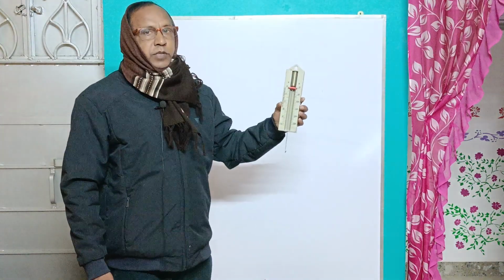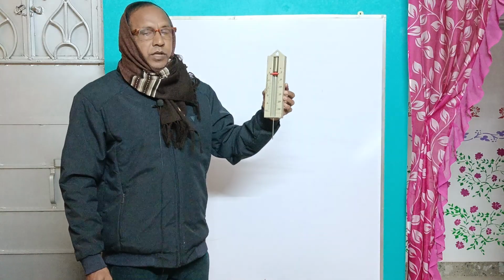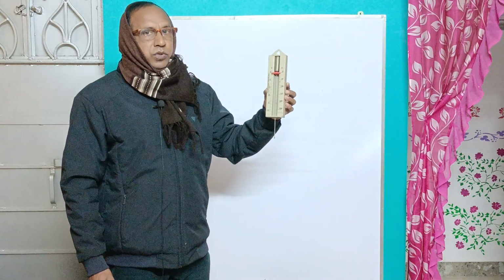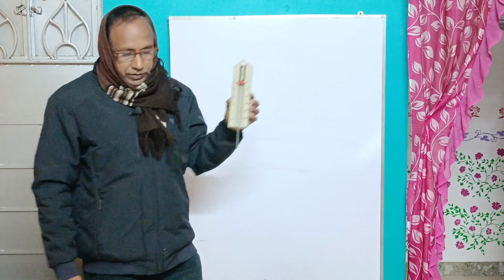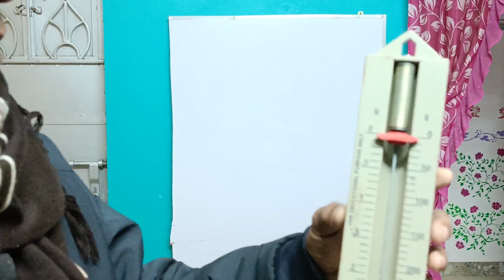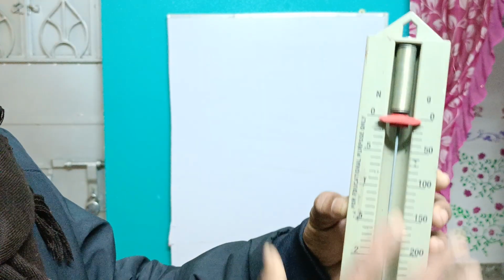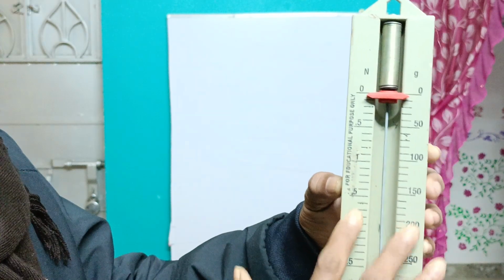Here you see, this is a spring balance, and this spring balance works on the principle of Hooke's law, right? Now you see, I am showing you by focusing that this is our spring balance, and there is a calibrated scale in two positions.